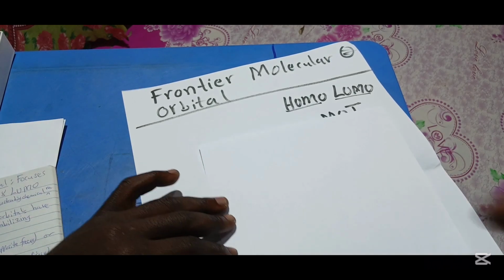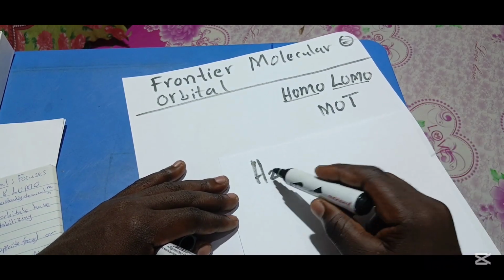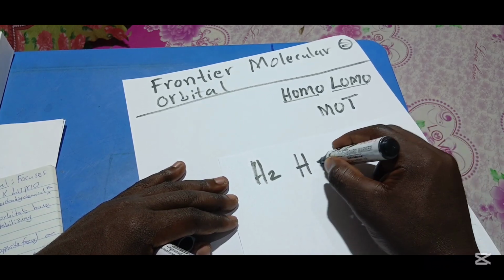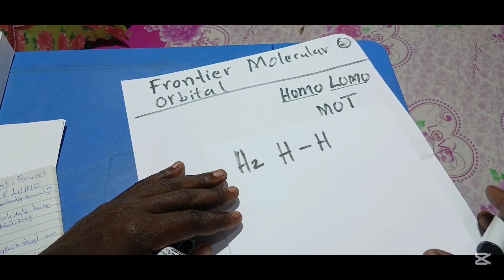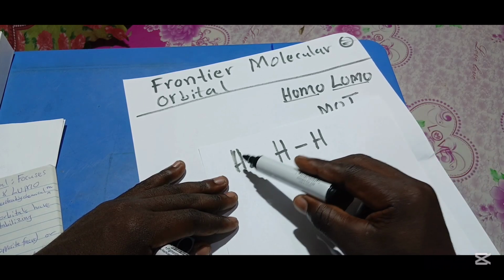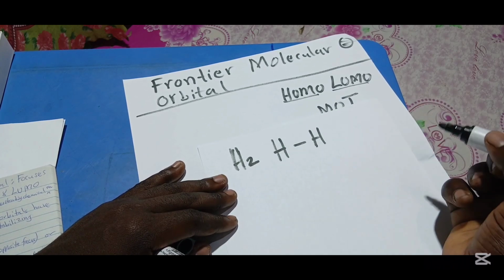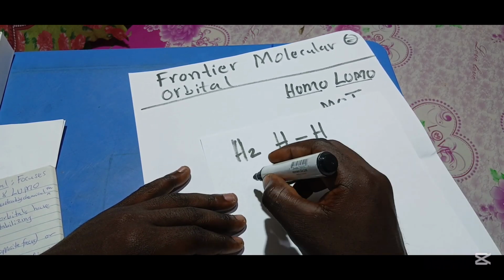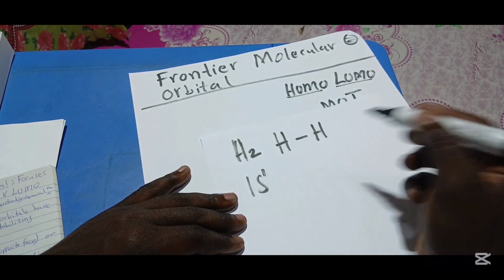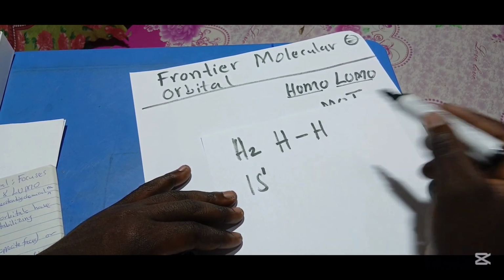So the molecular orbital theory is basically, let's say we have H2. We know that hydrogen is a molecule, right? It means we have two hydrogen atoms coming together to form H2. So now, for us to draw the molecular orbital of this hydrogen diatomic molecule, let's call it a hydrogen molecule. We know that hydrogen has only one electron in its orbital. Let's say we have one s orbital, but in this case we have two hydrogens coming together to form a hydrogen molecule, right?